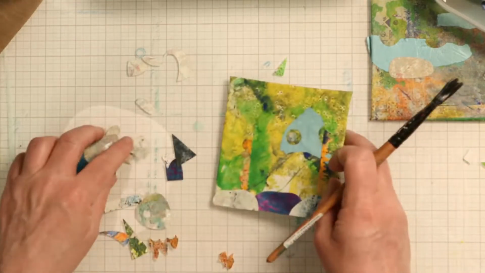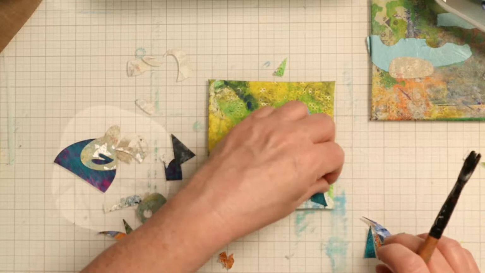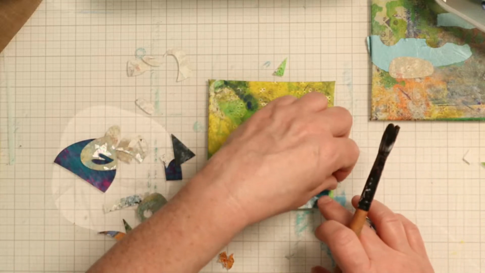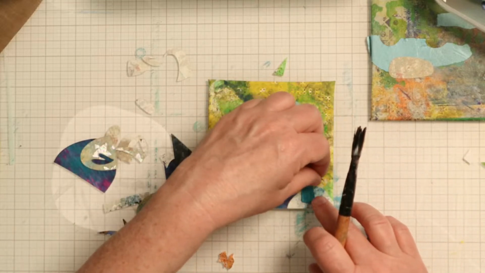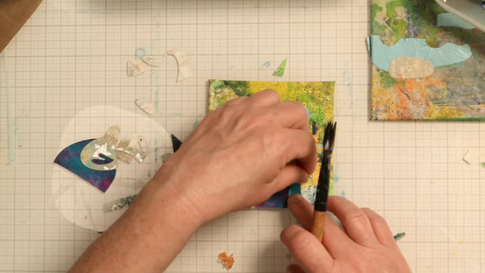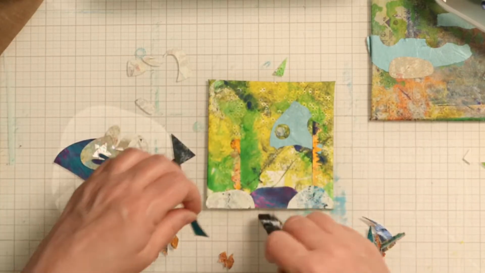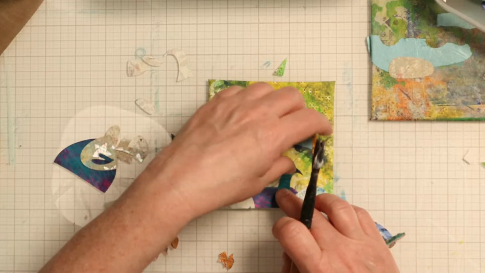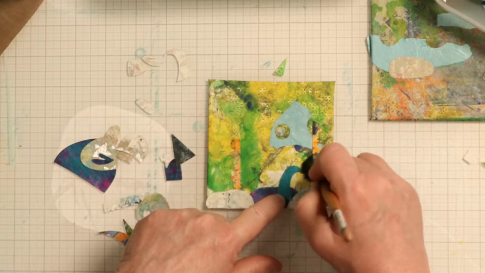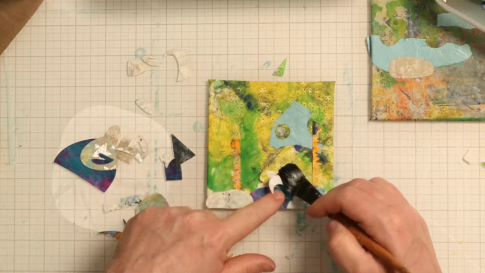It's not underneath here. Okay. Now I wanted to put these on here. We'll put it right there. Okay. Oh, come on.